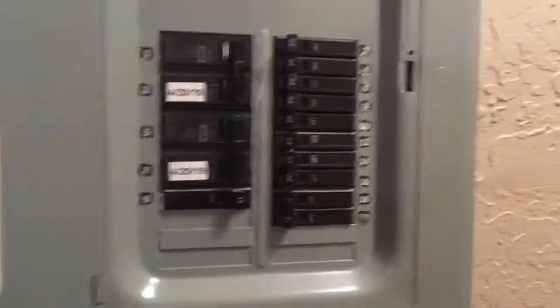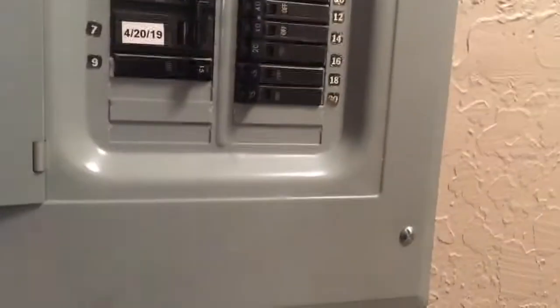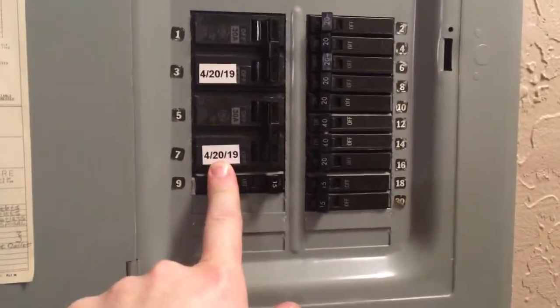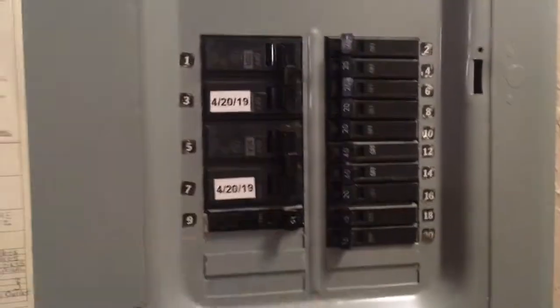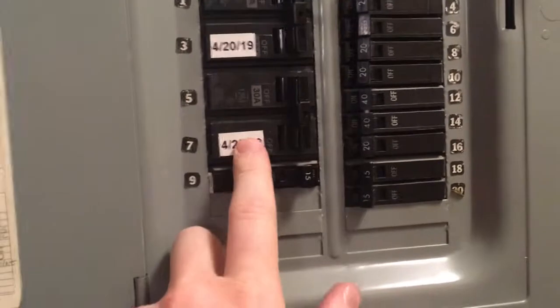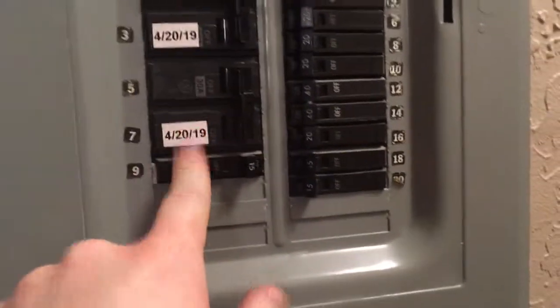I have a couple more things that I want to show you. So one of the things I did was I labeled these new circuit breakers with today's date, so that in the future I know how old they are.